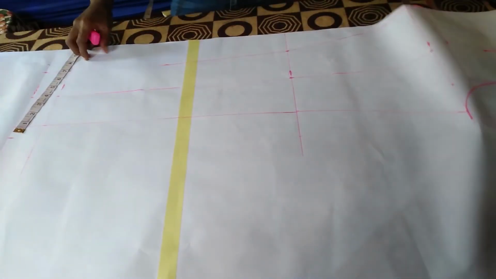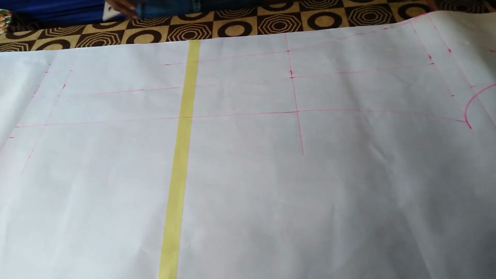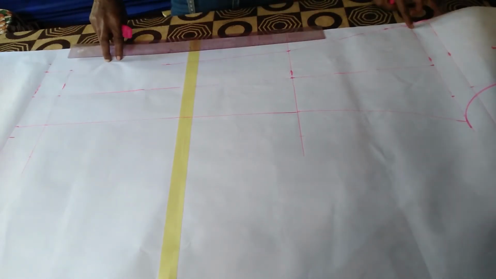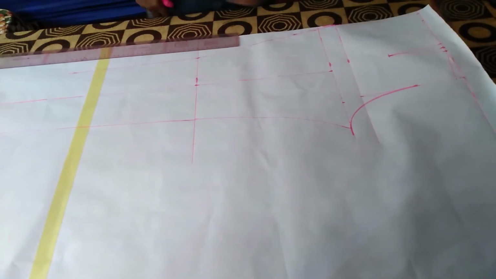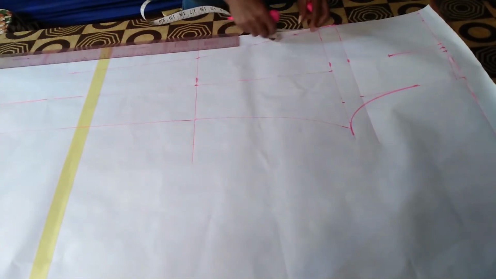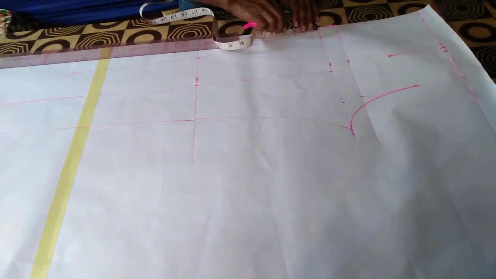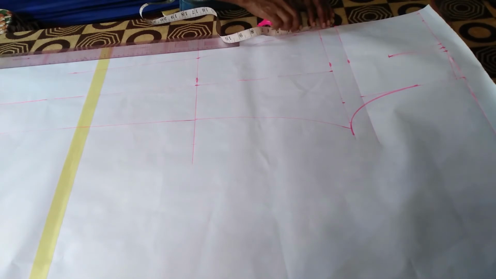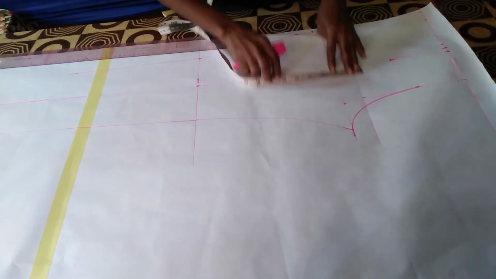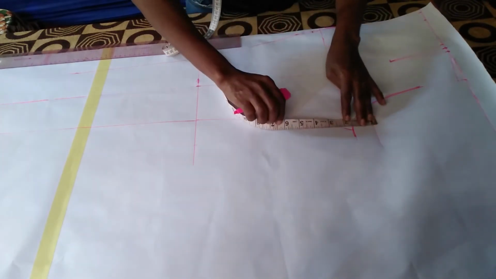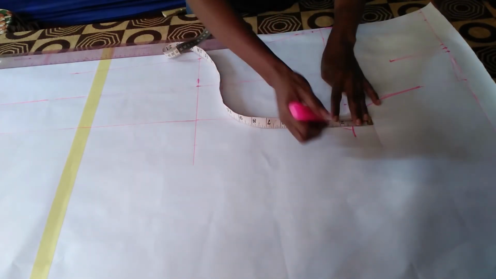Now we are going to connect it straight to the hip. Though I want the hip area to be somehow fitted, I'm not going to get to the hip. I'm going to come down from the hip. I'm going to come down 2 inches. That's where I'm going to connect it. From the hip, this is the hip line. I'm going to come down 2 inches here. This is the hip line also. I'm going to come down 2 inches here.